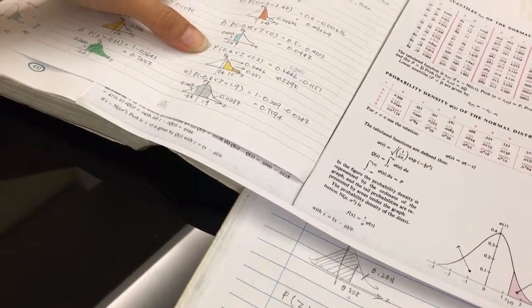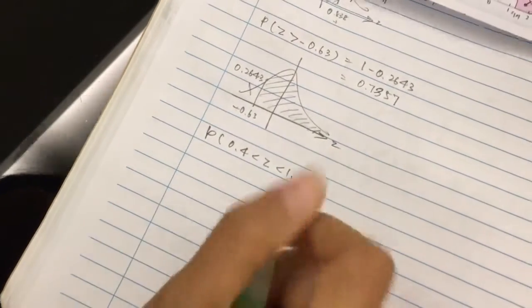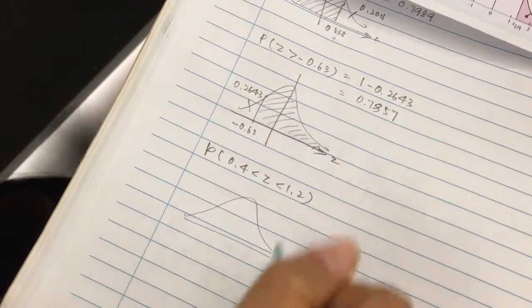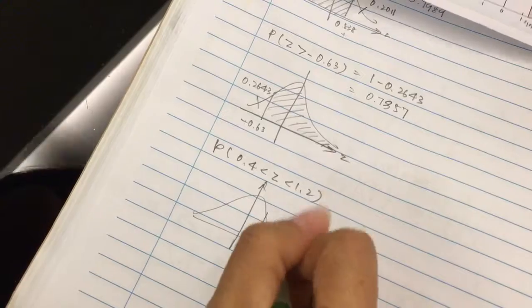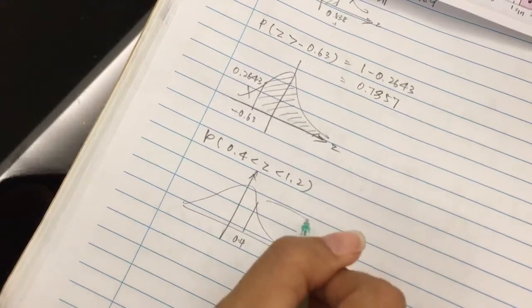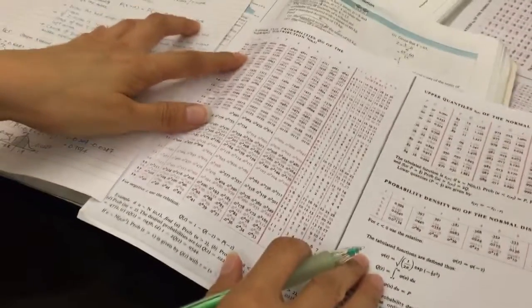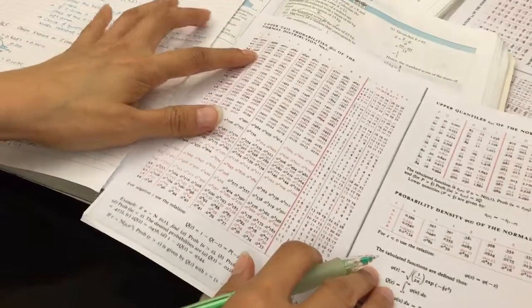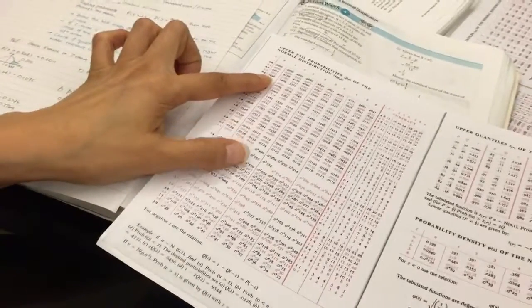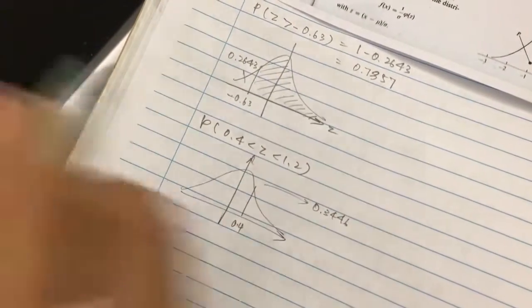So P(0.4 < Z < 1.2). Now, I mark here. 0.4 is positive, right? That means I should be reading the right side, right? I mean, I should be labeling the right side, right? Okay. 0.4 is 0.3446, right? Do you see that? So it's 0.3446, right? Yeah. Then another one is what?